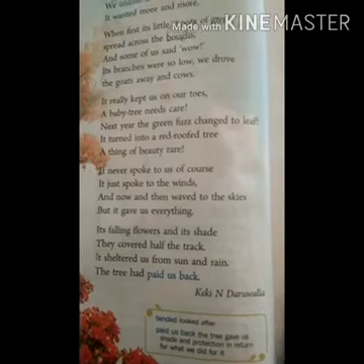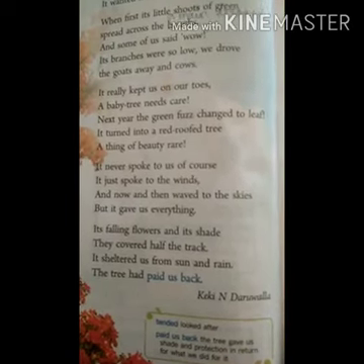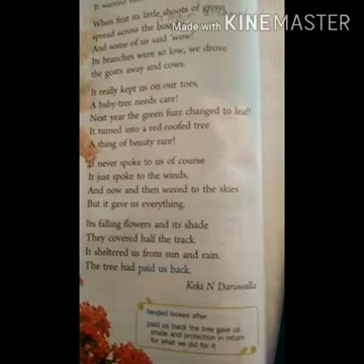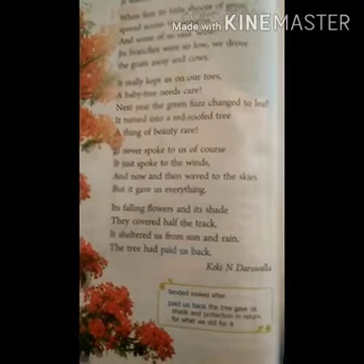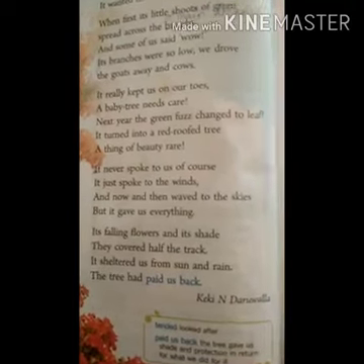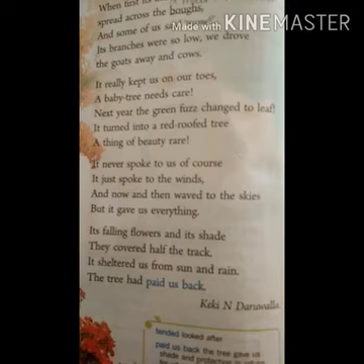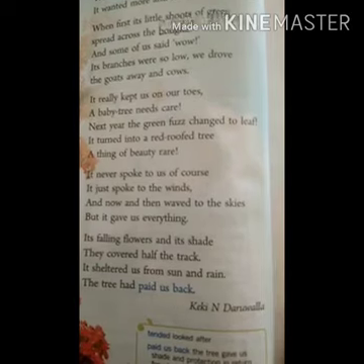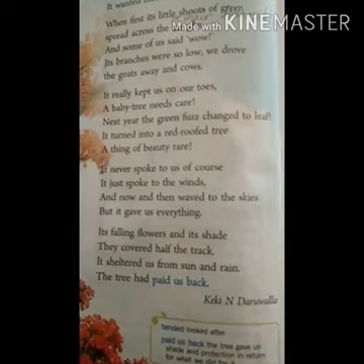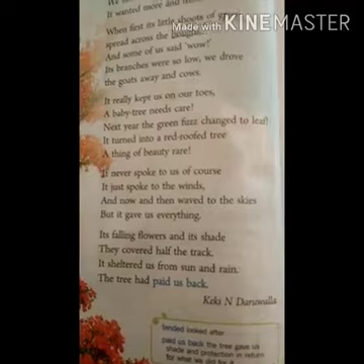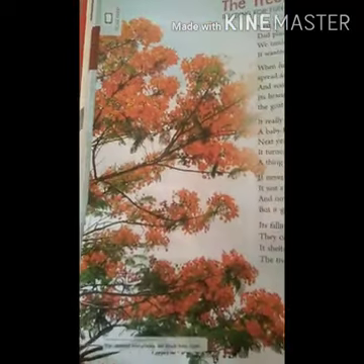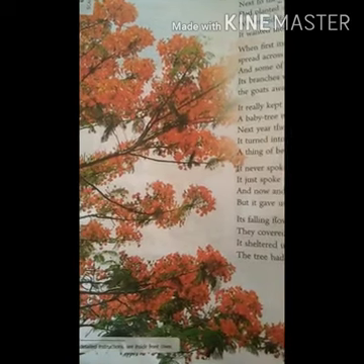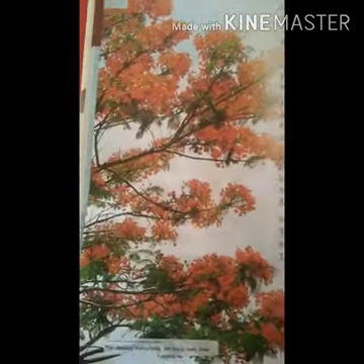Afterwards, what did they do? After one year, the green fuzz, I told you, fuzz means a frizzy mass of fiber or hair, small tiny things. Next year that green fuzz changed to big leaves. Now the leaves have grown. It turned into a red roof tree, a thing of beauty rare. What happened? By seeing it, the tree became very large, and it looked so nice with its red color.